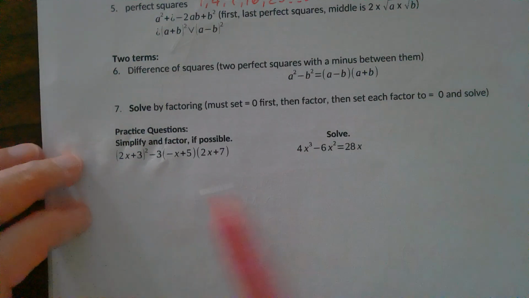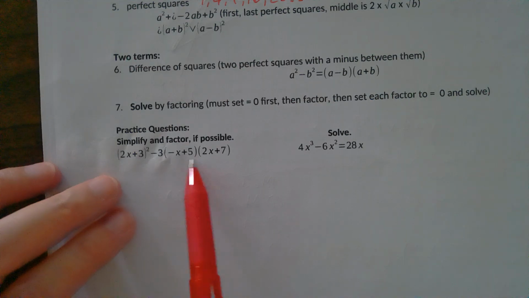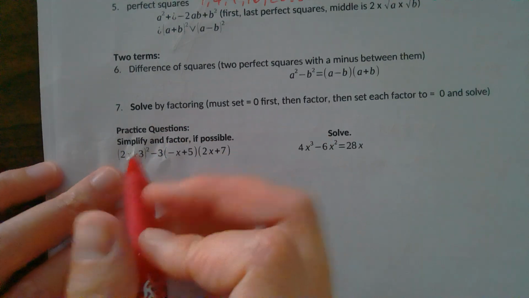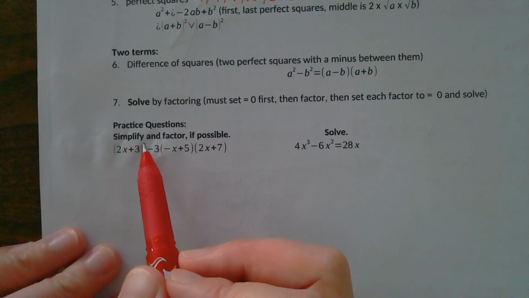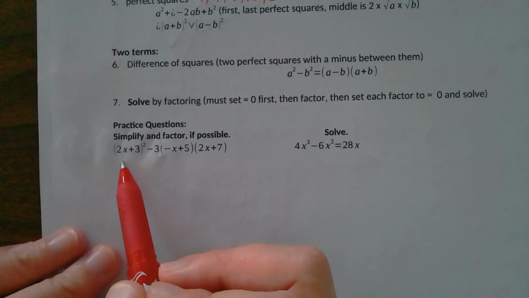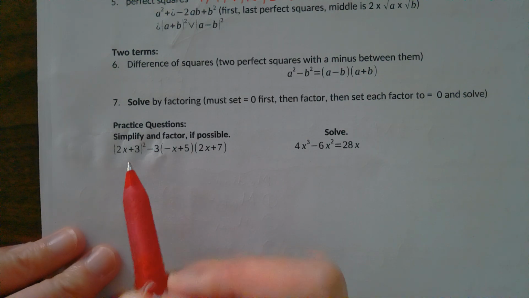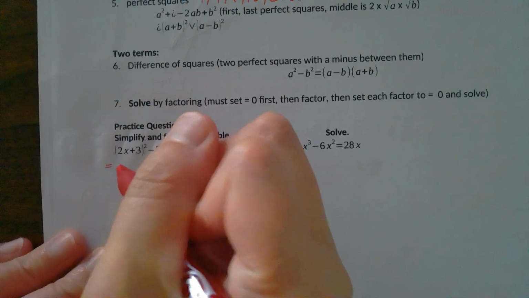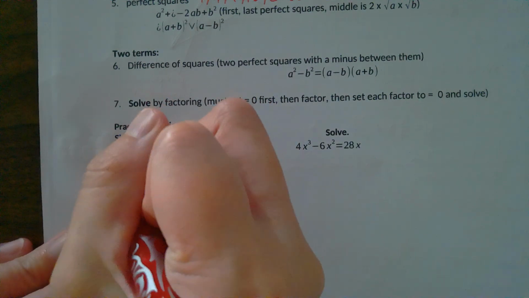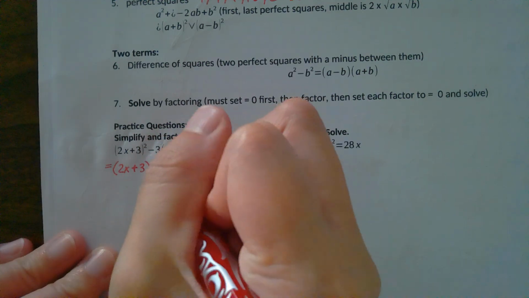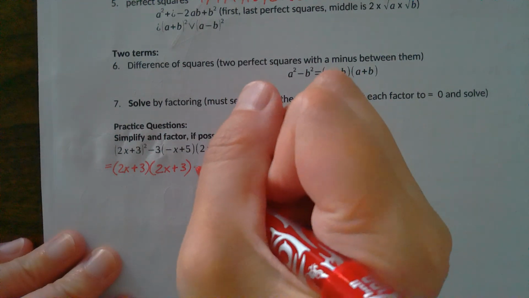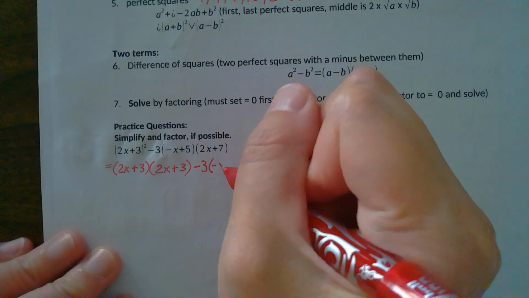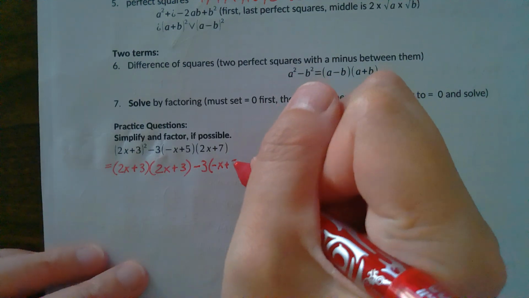Okay, so simplify and factor if possible. What you want to do first is expand this out. For this part right here, (2x + 3) to the power of 2, does that mean my answer is just 4x squared plus 9? No. Use FOIL. You have to write out both brackets, and then you will know that you should use FOIL. Do not just apply that square there. A lot of people make that silly mistake.